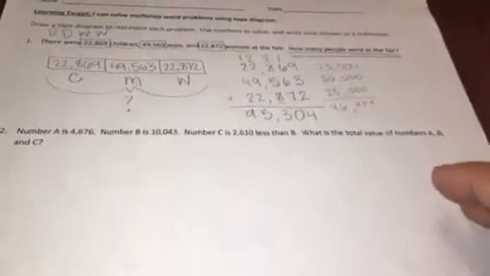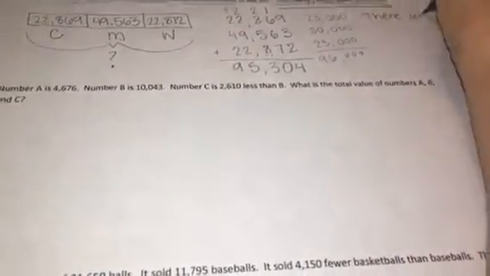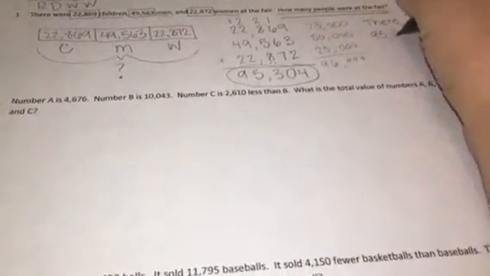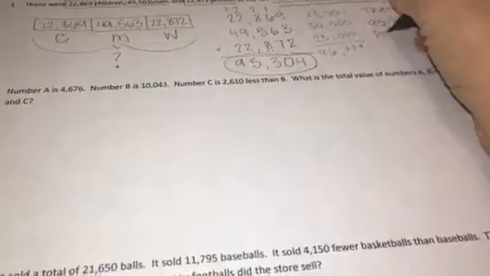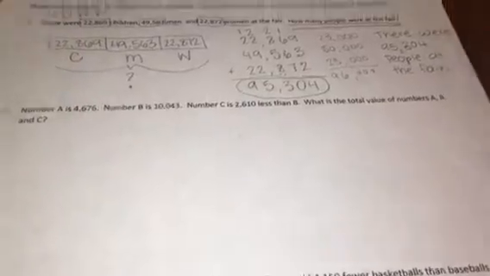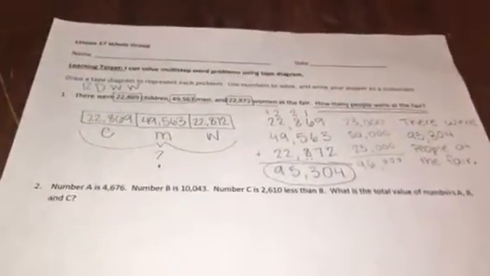So far I have read, I have drawn my tape diagram, I wrote my number sentence, so now I need to write my statement. So I have to answer this question, how many people were at the fair? Remember to take the question and restate it in a complete sentence. There were, remember this is what we solved for, this is only what we checked. There were 95,304 people at the fair. So you want to check your work, make sure you have all your parts, and now we can move on. So let's look at number 2.